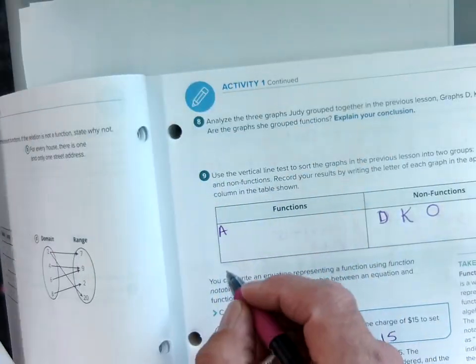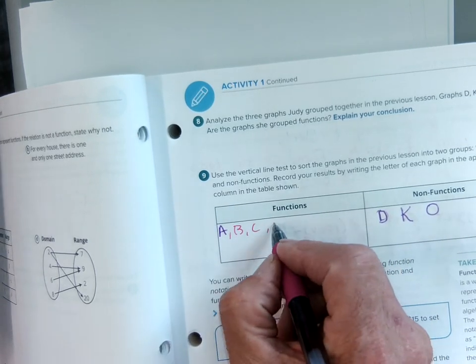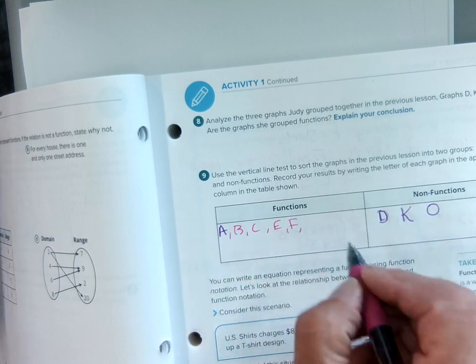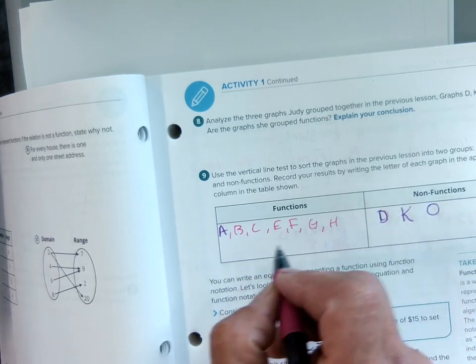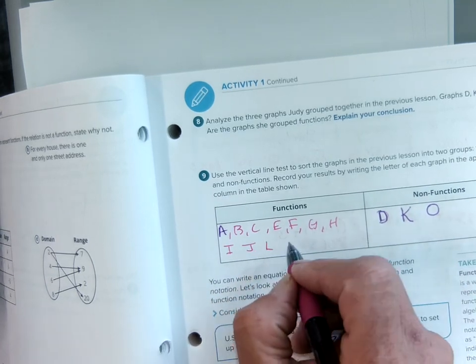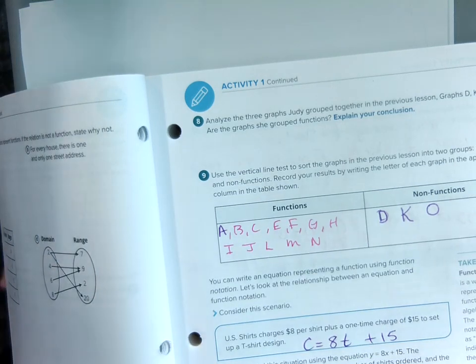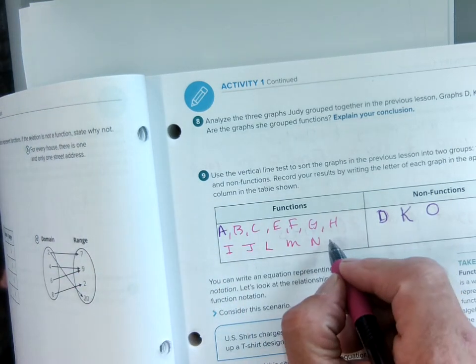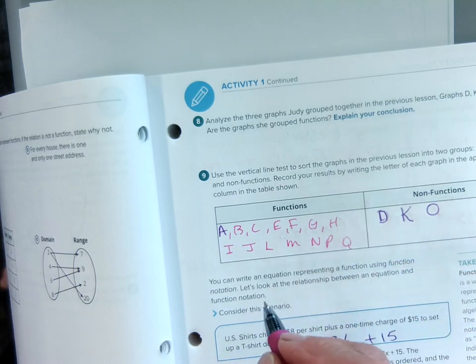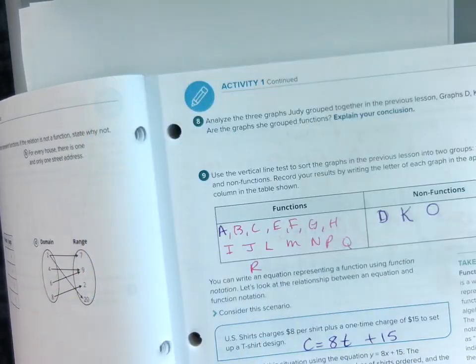Okay, so that means all the others, A, B, C, not D, E, F, G, H, I, J, but not K, L, M, N, but not O, and then P, Q, and R. All of those other graphs are going to be functions. So, functions and not functions.